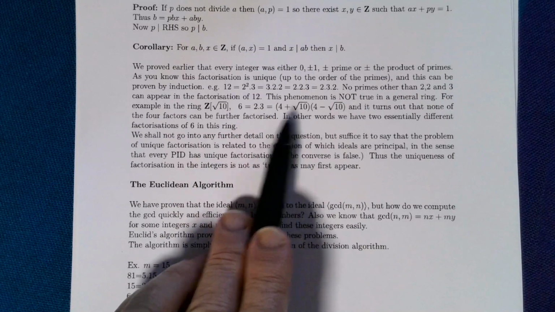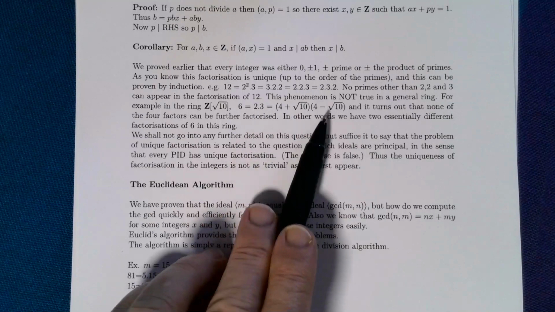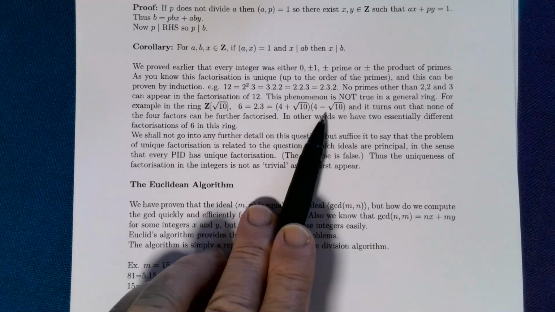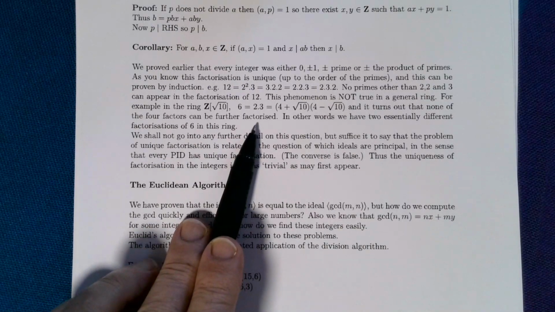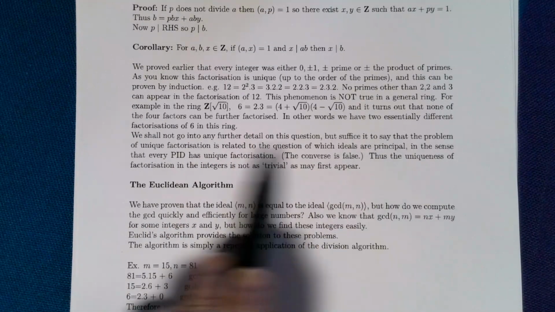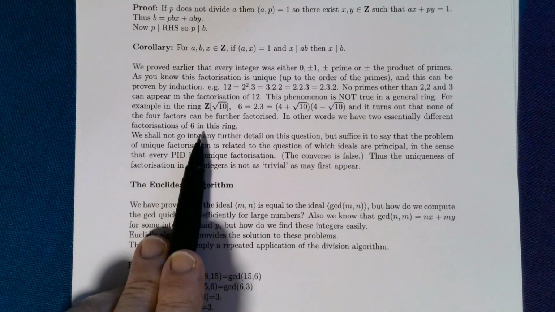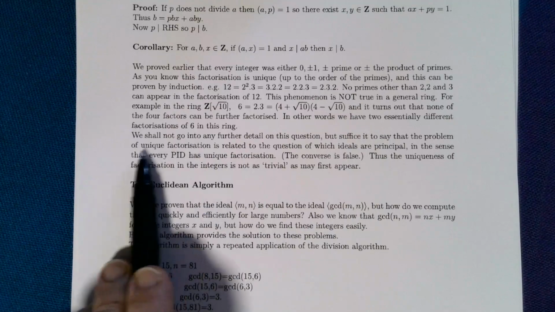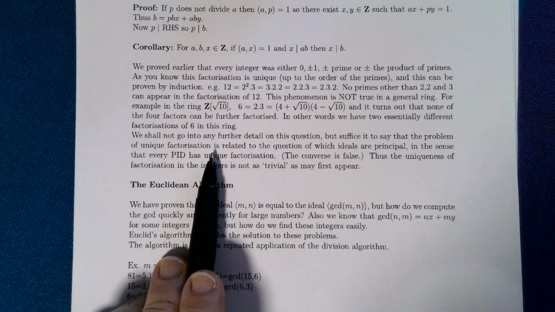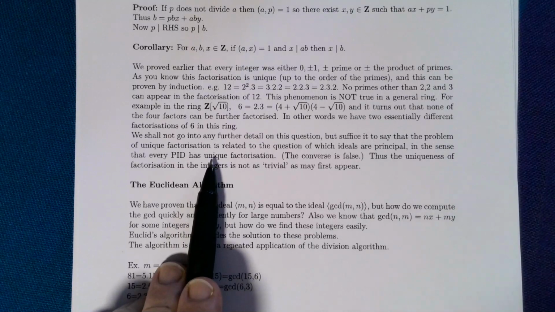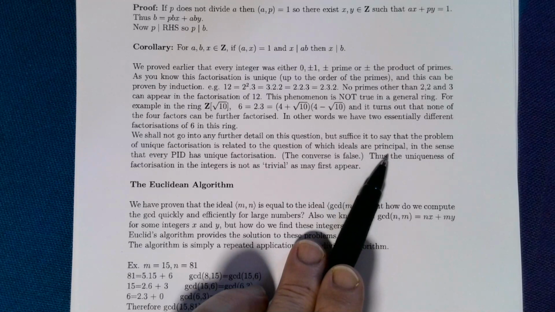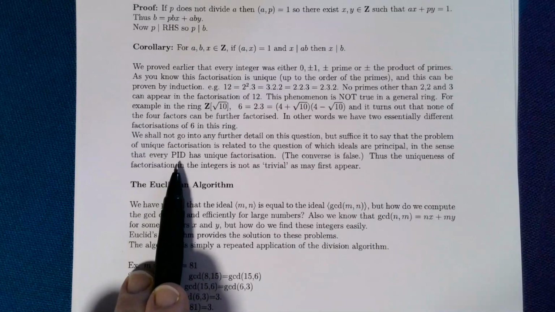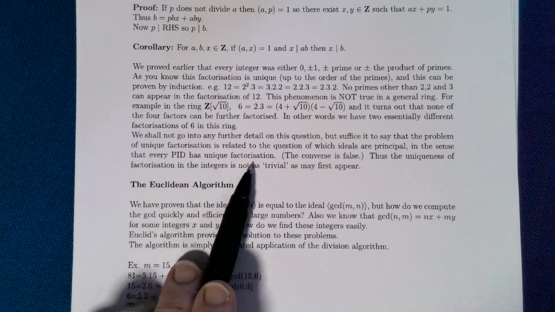You can't factorize any of these any further within this ring, it turns out, which is not that hard to show. So none of the four factors can be factorized further. In other words, we have two essentially different factorizations of 6 in this ring. Now, I'm not going to go into any further detail on this question. Suffice it to say that the problem of unique factorisation is related to the question of which ideals are principal, in the sense that every principal ideal domain has unique factorisation.